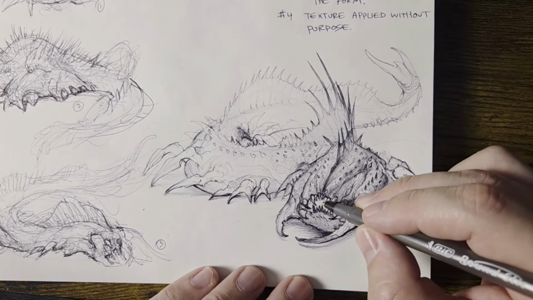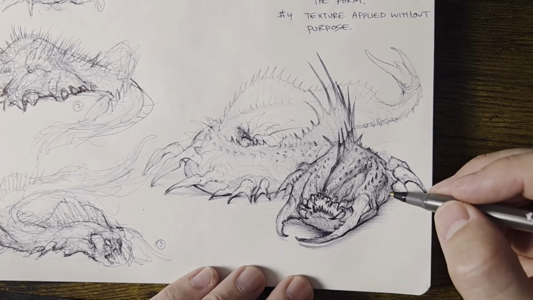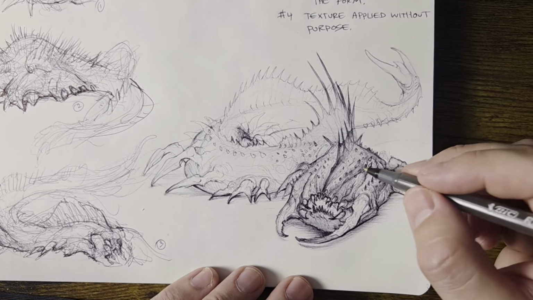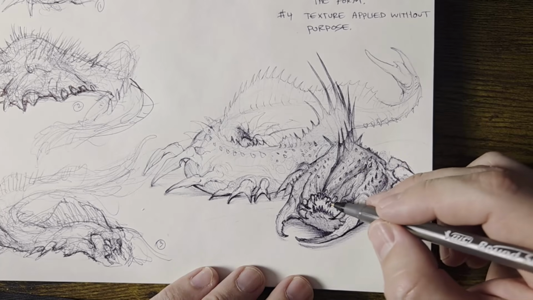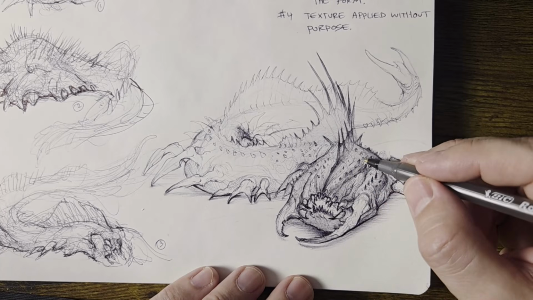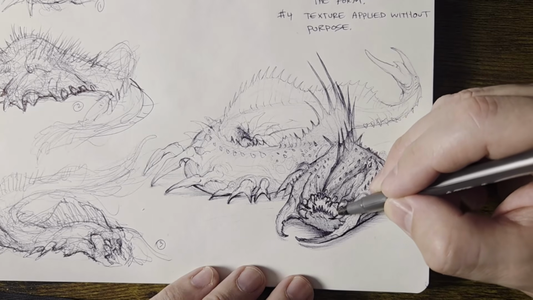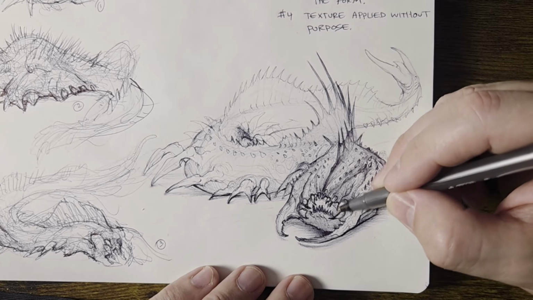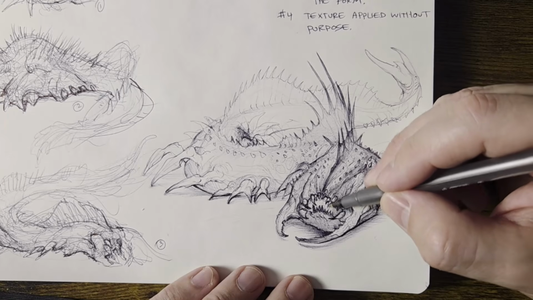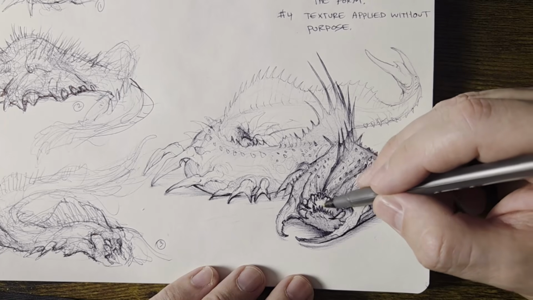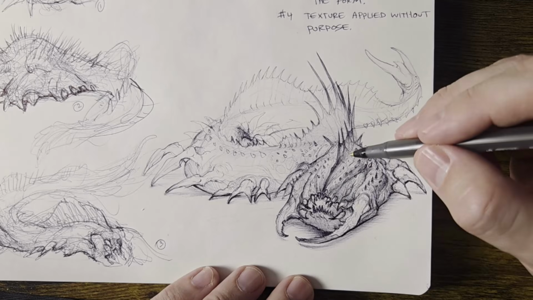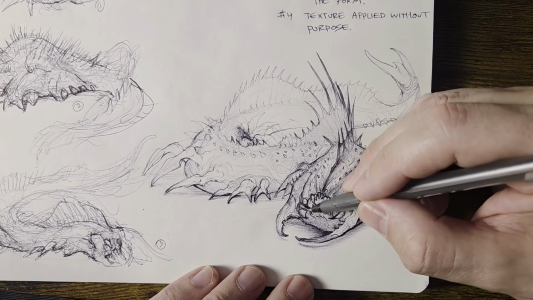I'm not going to go in there and add in a black hole for a throat. The throat's back here somewhere. It's not even in there. The hole is going this way. So what I could do is just cover up the corners with some very light shading, and then go into the middle of the mouth and then go back here and do the same thing.